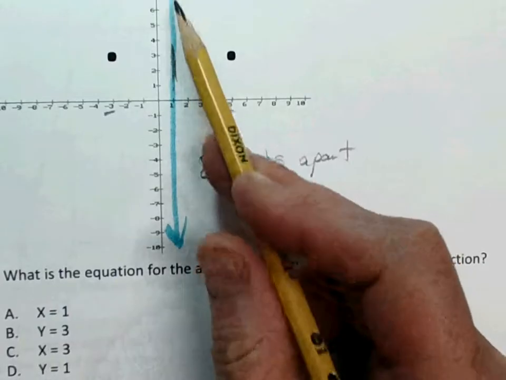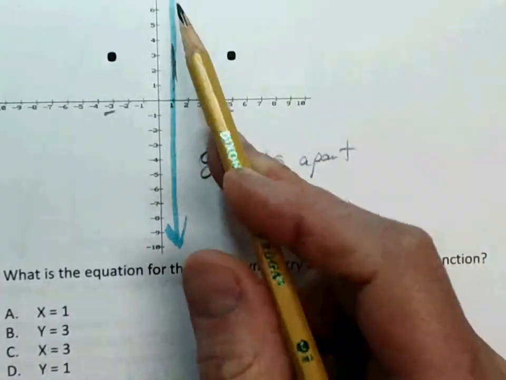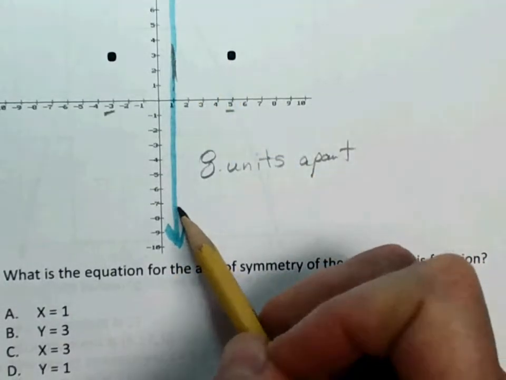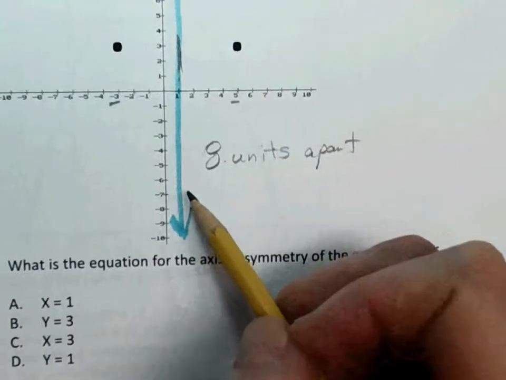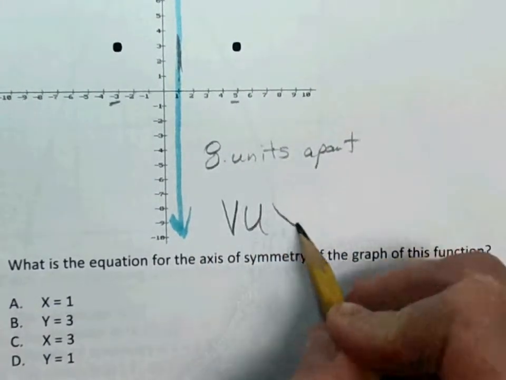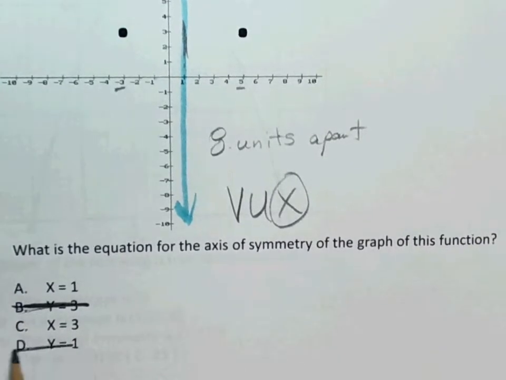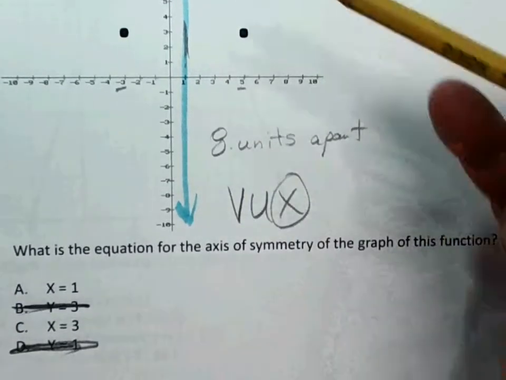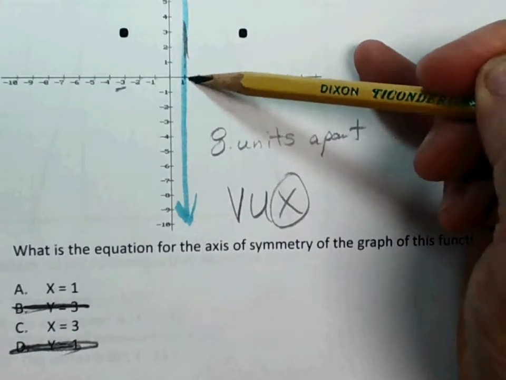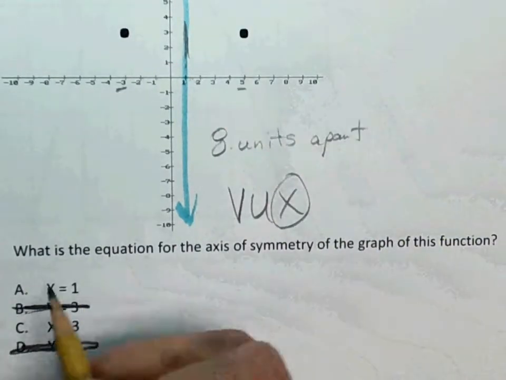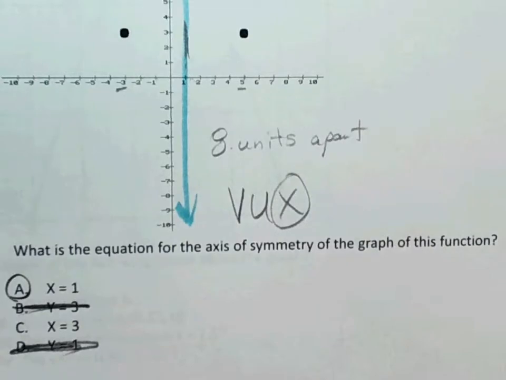This is a vertical line, so we need to pick something that starts with an x. So I'm not going to pick those 2 that start with y. Okay, where does it cross the x-axis? It crosses at 1. I think I should pick A. That's the correct answer.